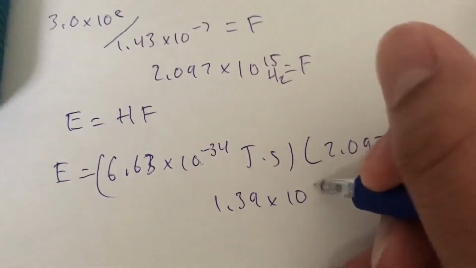We then get 1.39 times 10 to the negative 18.